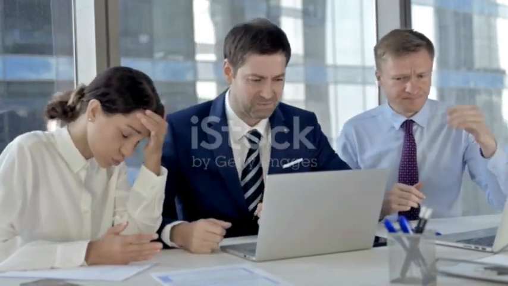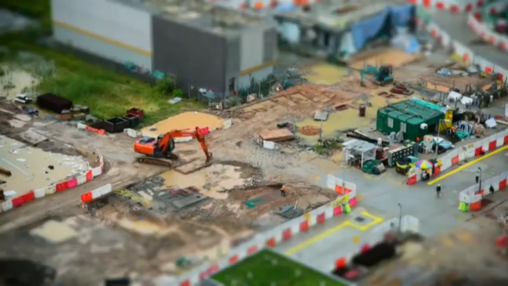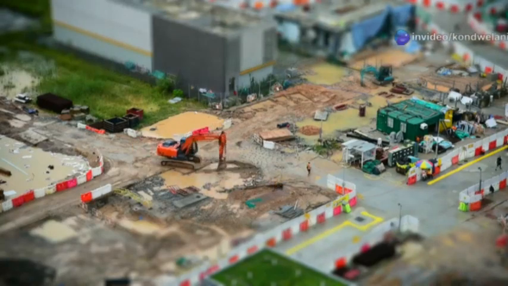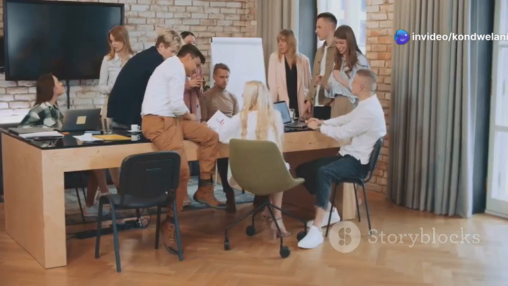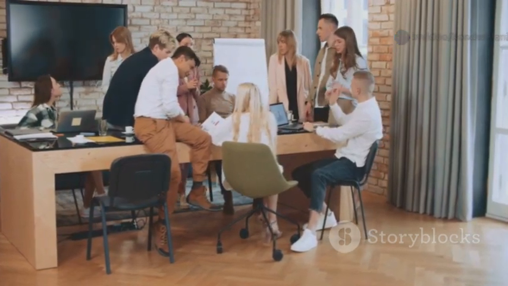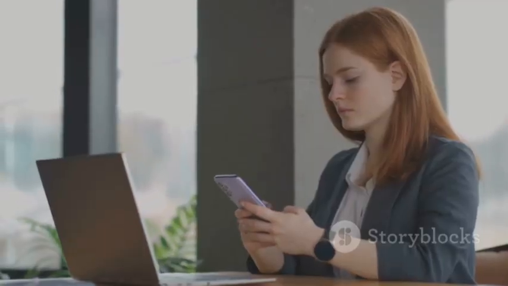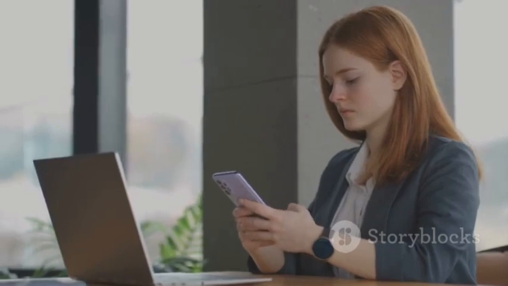Gathering requirements isn't always easy. It's like encountering unexpected obstacles during our construction project. Here are some common challenges we might face. Stakeholder involvement. Getting everyone on board and participating can be tricky. People are busy, and sometimes it's hard to get their time and attention.